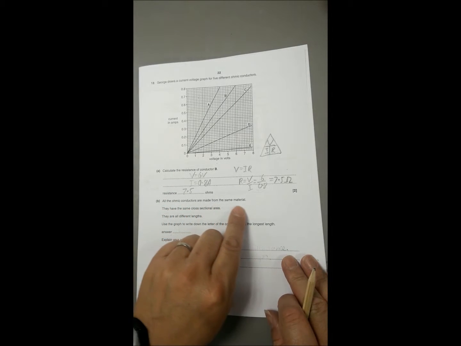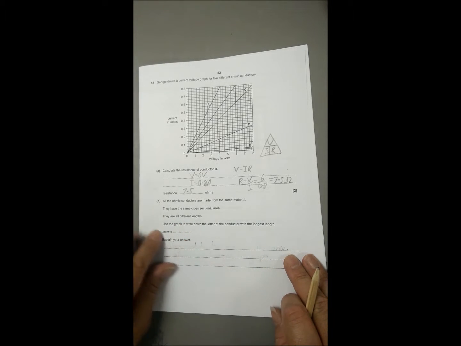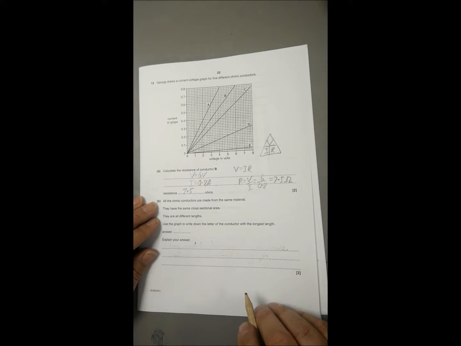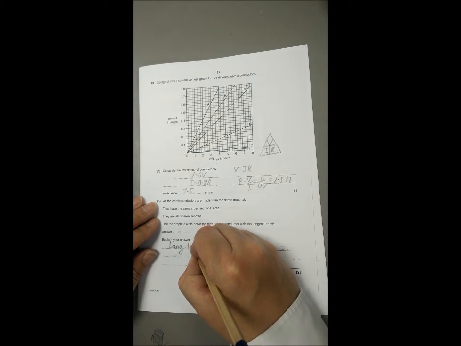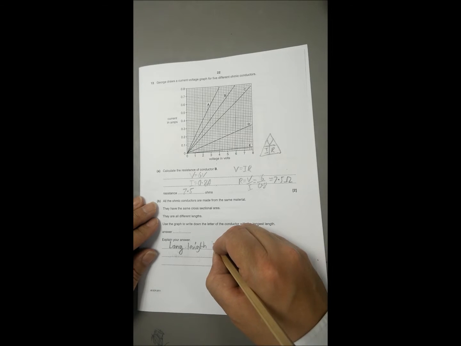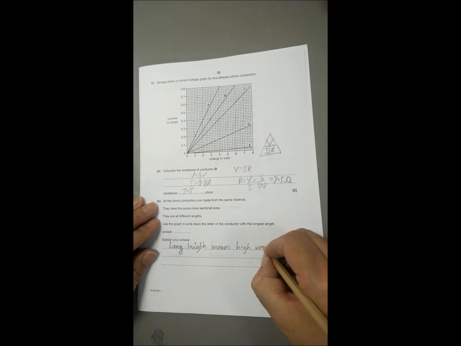Next one says all ohmic conductors are made from the same material. They have the same cross-sectional area. They're all different lengths. Use the graph to write down the letter of the conductor with the longest length. So the longest length is going to be the highest resistance. So it makes sense that long length means high resistance. Probably not the best way to put it, but it'll do nicely. Means a high resistance, okay?